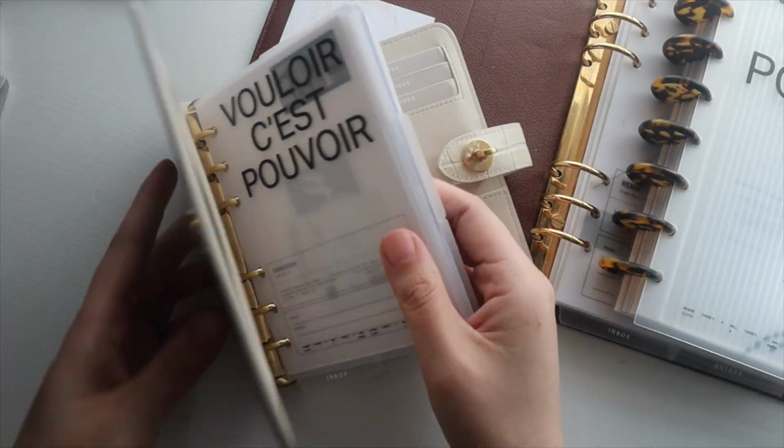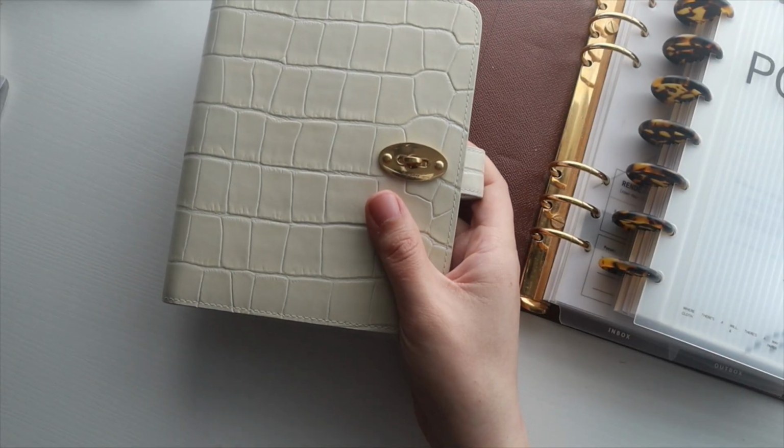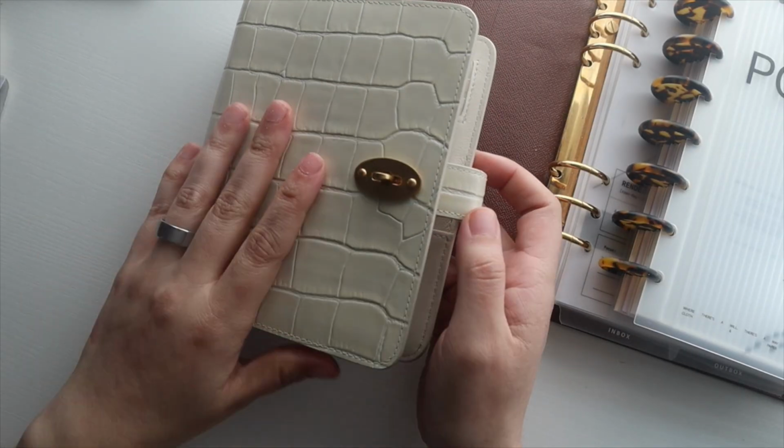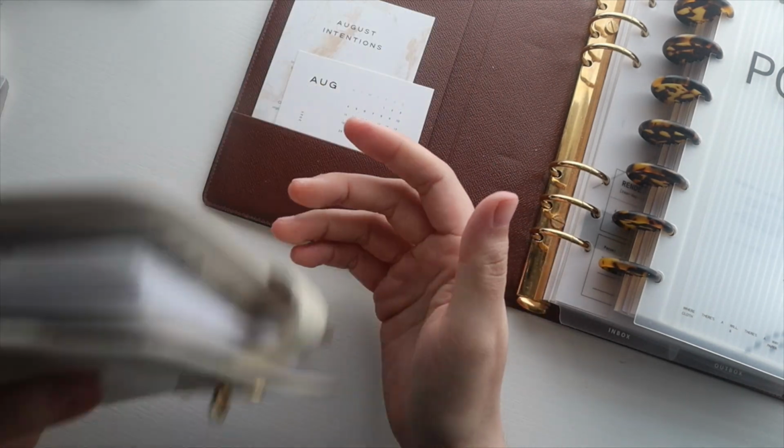A6, like I said, is perfect. And also if I need to take this somewhere around the house, so if I'm talking with my husband about something, we wanna plan something out, it makes it easier just to have something smaller. Or if I just wanna take it with me, I can just close it up and take it.